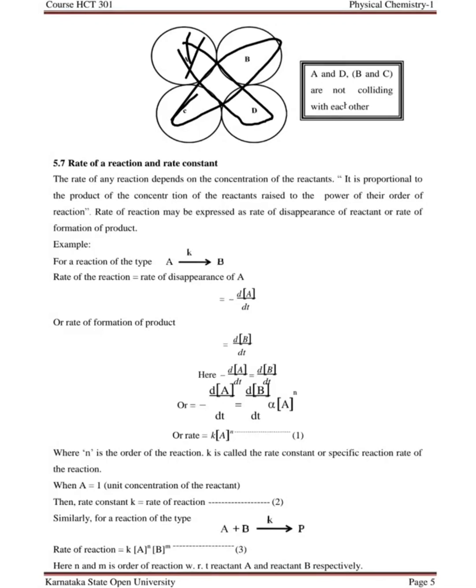Further, in the next topic, we are going to discuss the rate of reaction and rate constant. The rate of reaction is nothing but the rate of disappearance of reactant or the rate of formation of the product, where the reactant disappears and the product is formed.